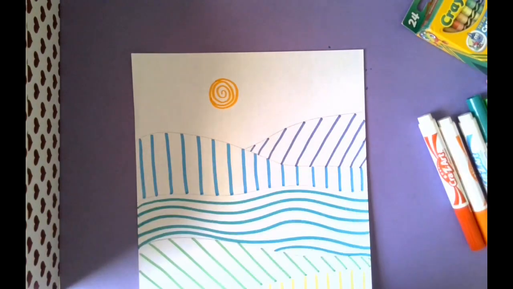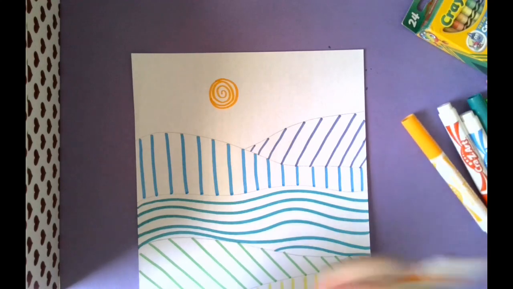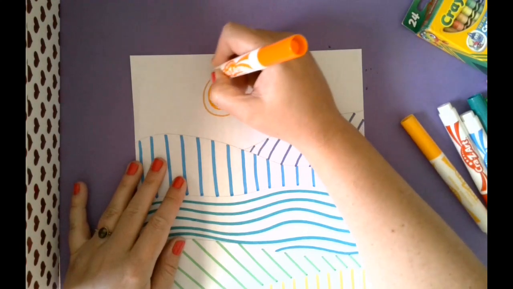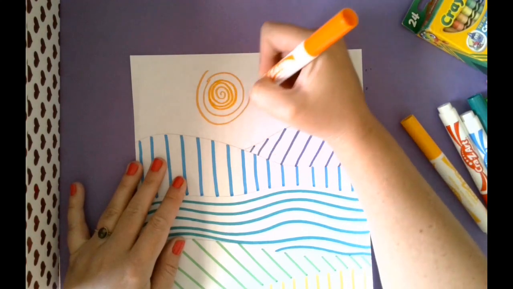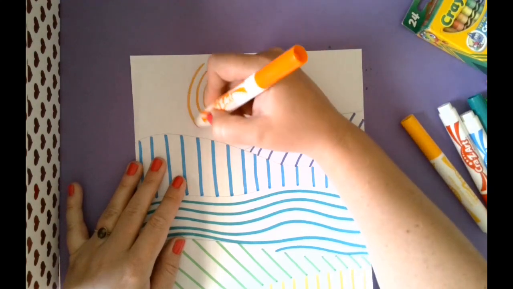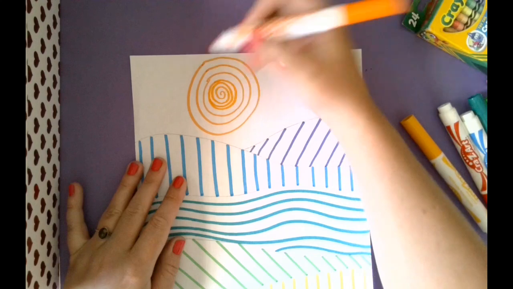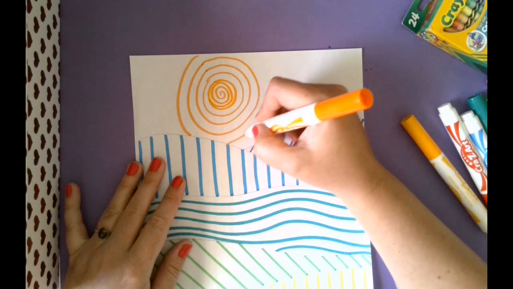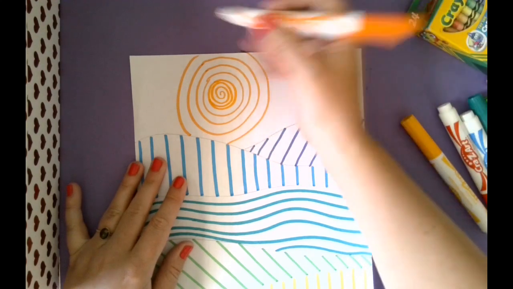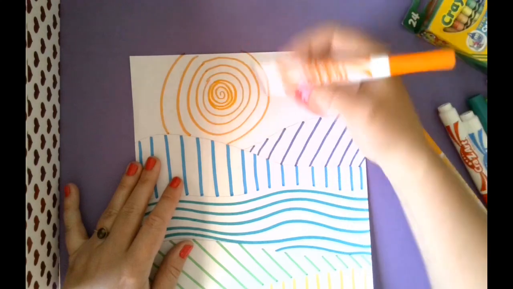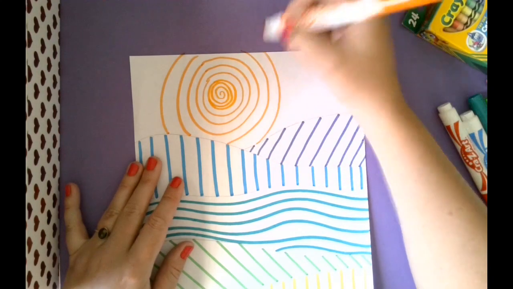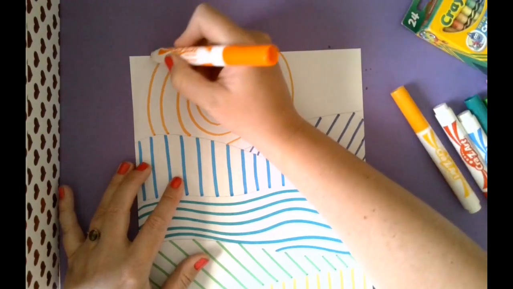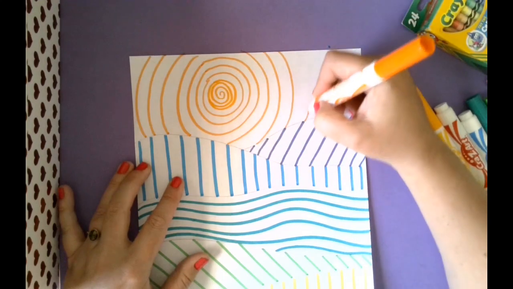Then on the outside of our sun, I would like you to draw a circle, and then a circle, and then another circle. But remember, your sun is setting behind these hills, so make sure you go behind your hills. You can go off your paper if you need to. We're going to keep going behind our hills, pop out the other side, behind our hills, pop out the other side, maybe one more behind our hills, pop out the other side.